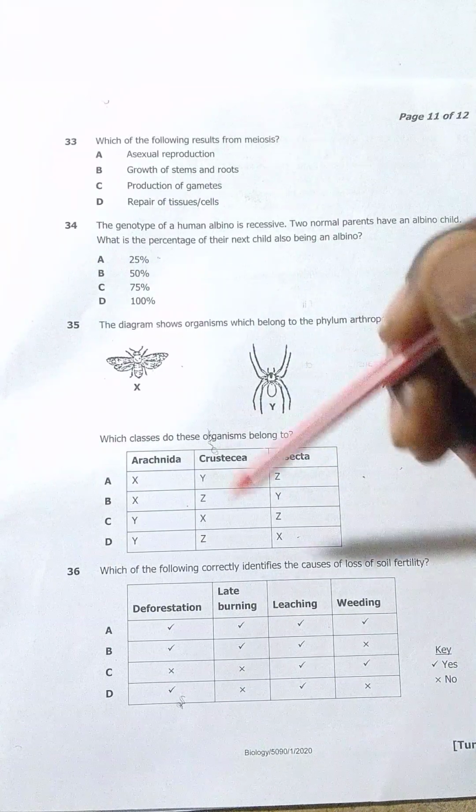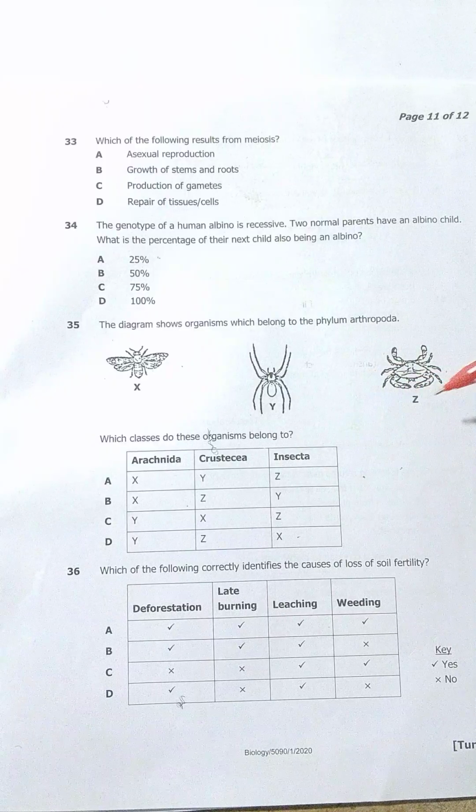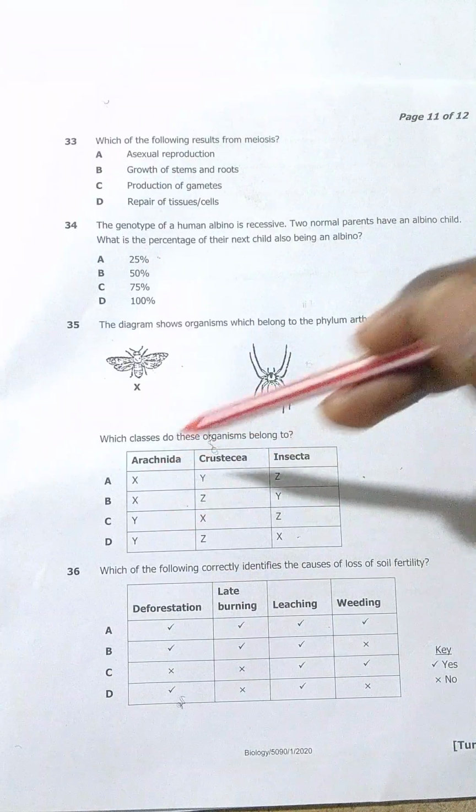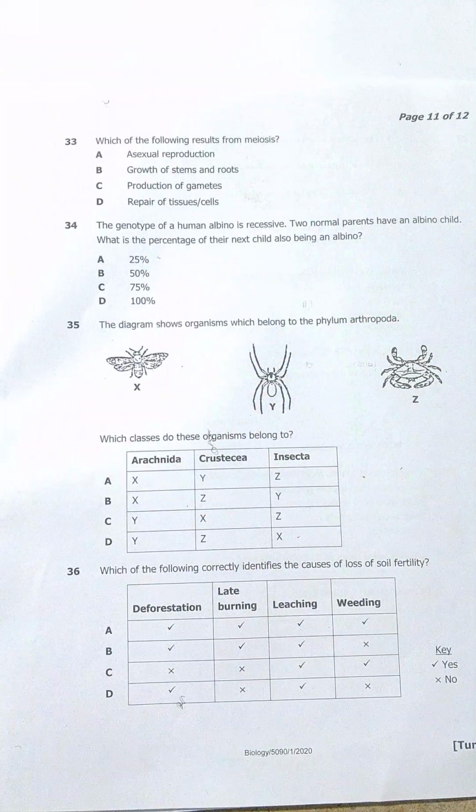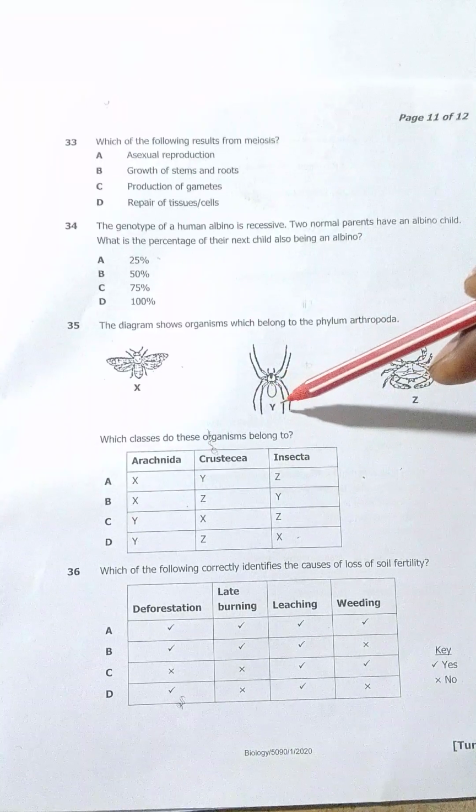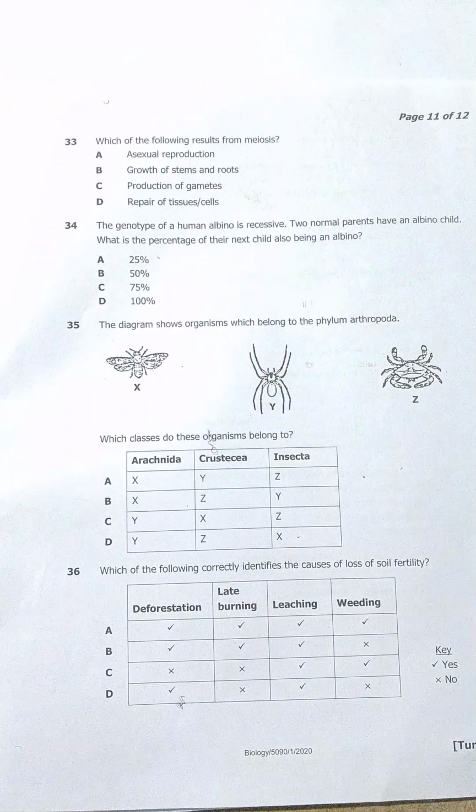So we move. Now Z is the crustacean. Yes, Z belongs to crustacean. Then of course, arachnid, that is for Y. So the answer was D.